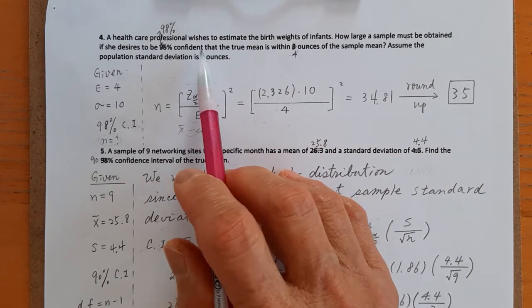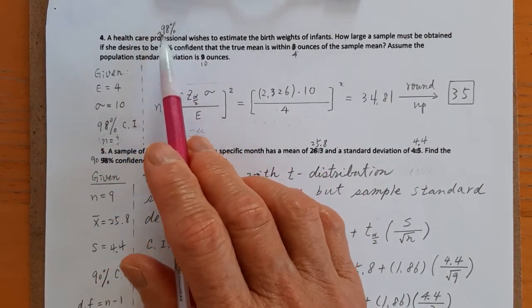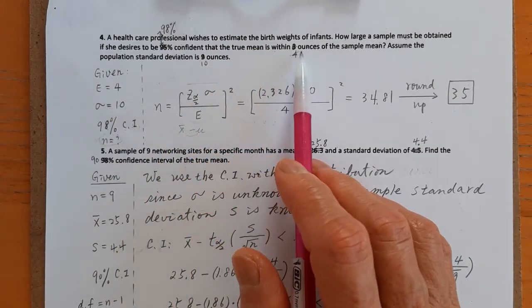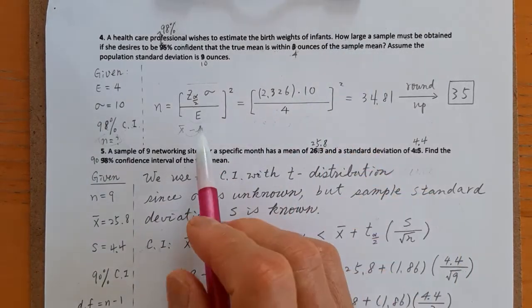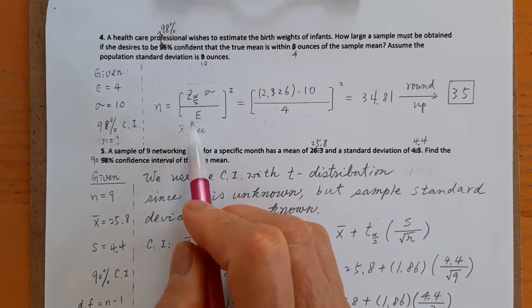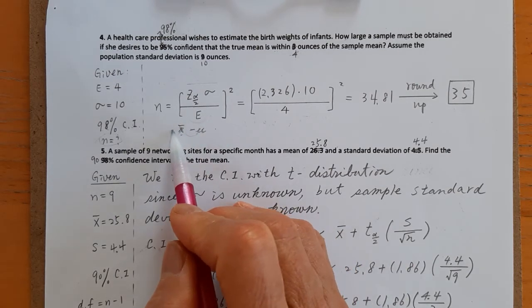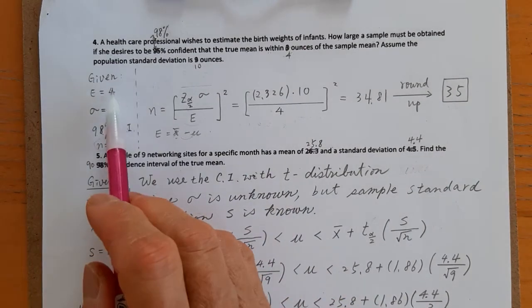If she desires to be 98% confident that the true mean is within 4 ounces of the sample mean, that means the difference between the true mean and the sample mean is what we call E. Margin of error is E, and E is 4.